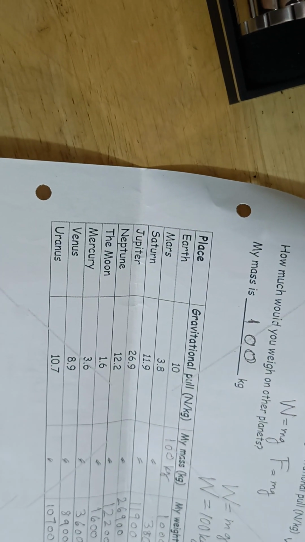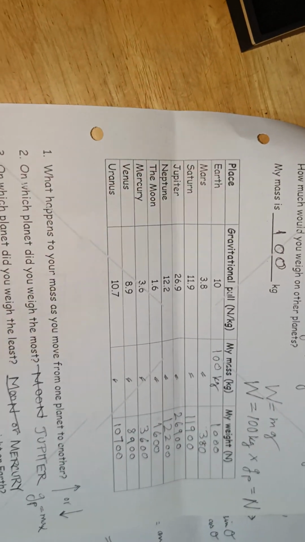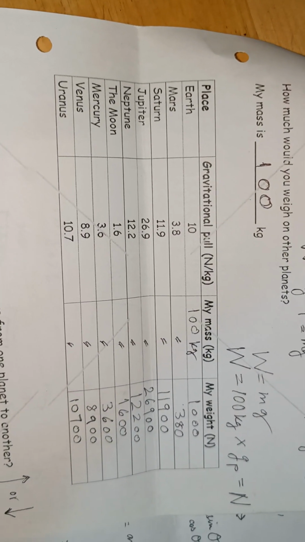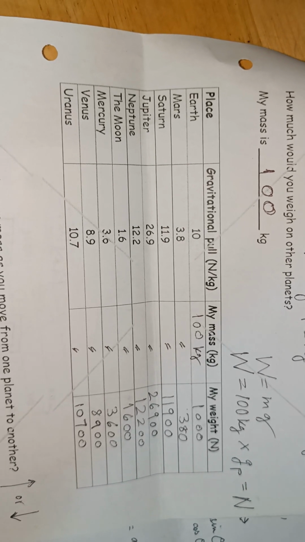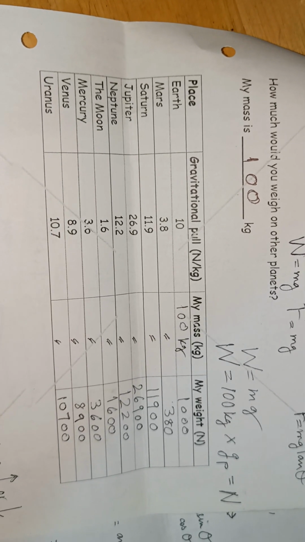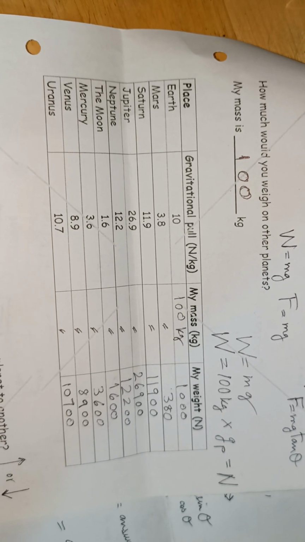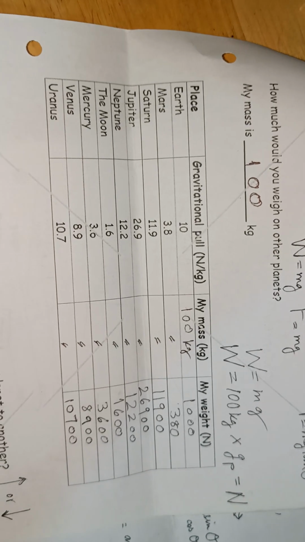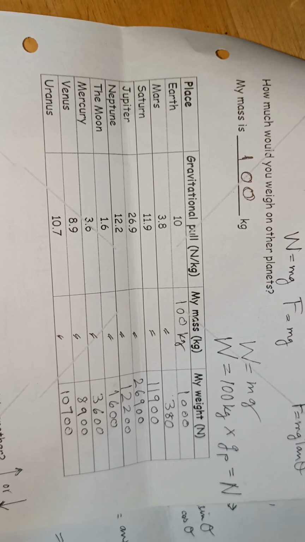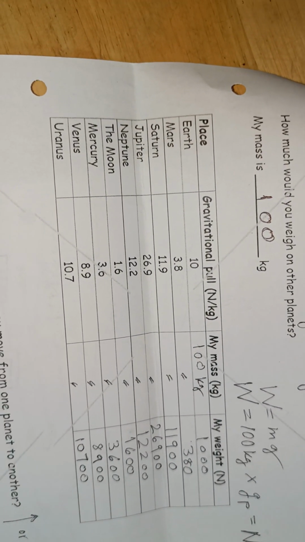On which planet was your weight most similar to your weight on Earth? All right, let's see. So here we have to do a bit of standardized notation. Our planetary pull is 10 newtons per kilo. So which one's closer, 11.9 or 8.9? 8.9 is 1.1 less than 10, whereas 11.9 is 1.9 greater than 10. So I'd have to go for Venus, because Venus is less than what Saturn's more. So I have to go for Venus.